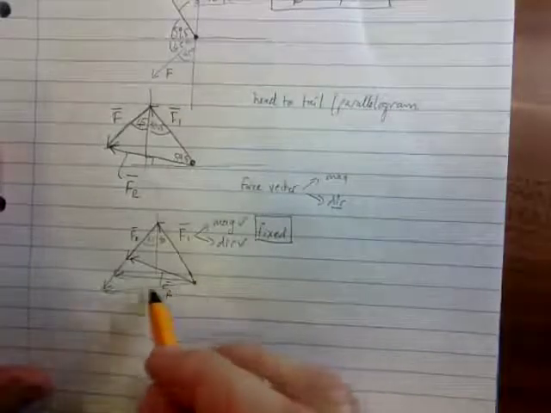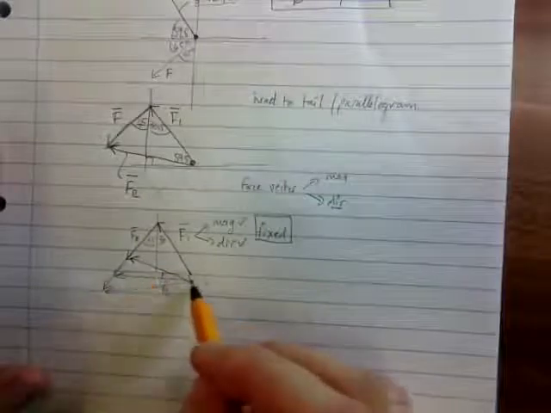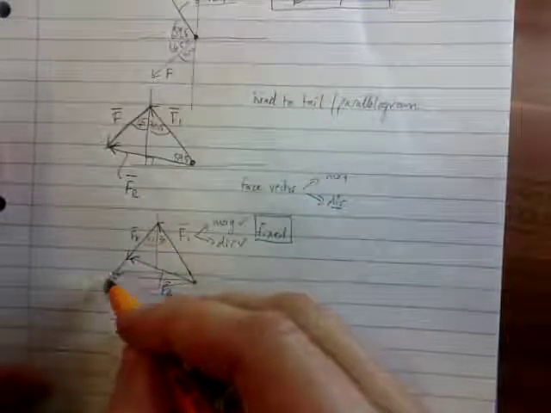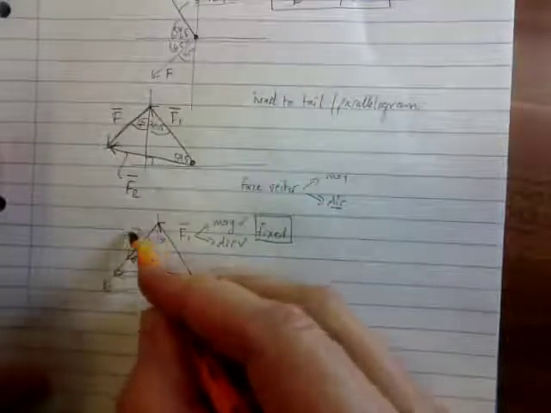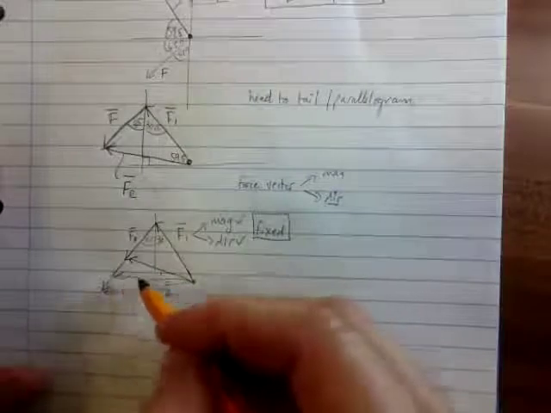That F is smaller than that F. That FR is smaller than that FR. And that FR is smaller than that FR. As we are modifying the magnitude of F at this 45-degree angle, as we are reducing it, FR is getting smaller and smaller.